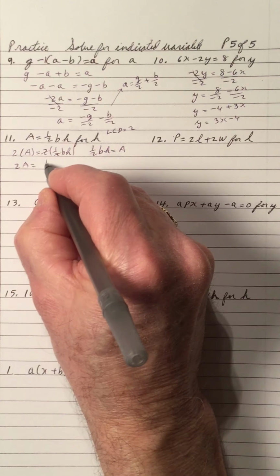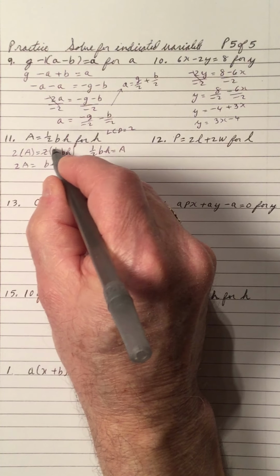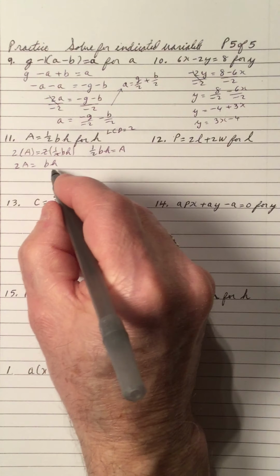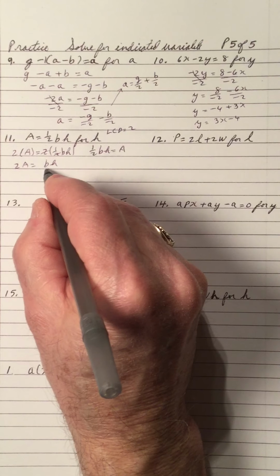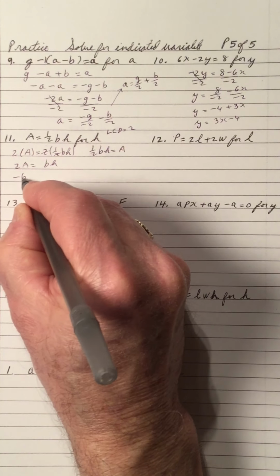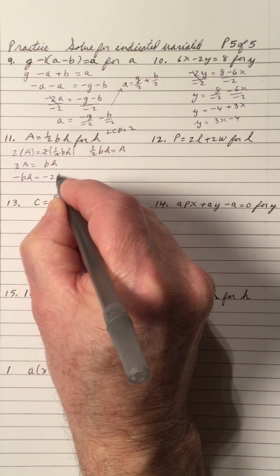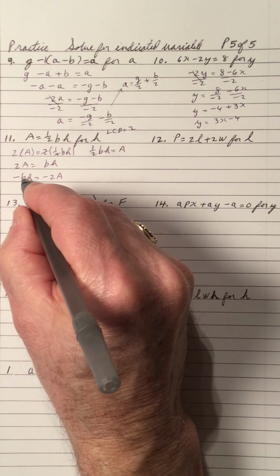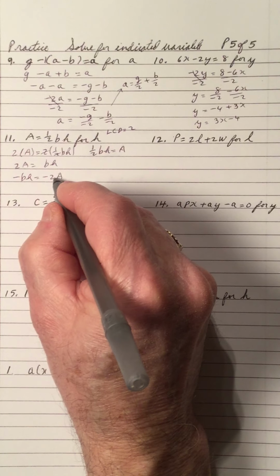The 2's cancel, and I get BH. 1 times 1 is 1. And now I can divide. Solving for h, I can move it around. I can do this if I want: move the BH over here and make it negative, and move the 2a to the right and make it negative.